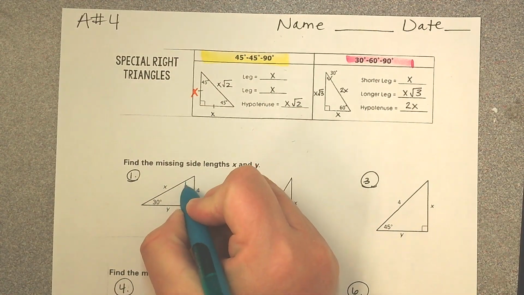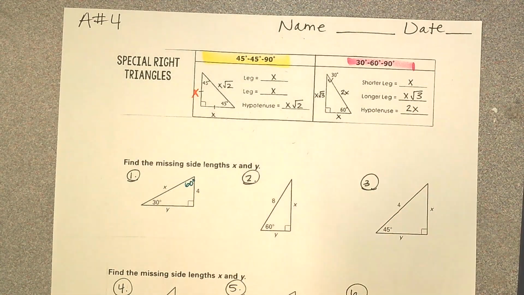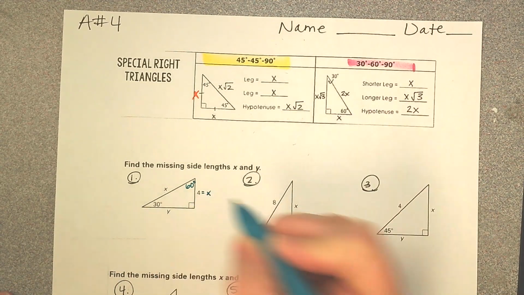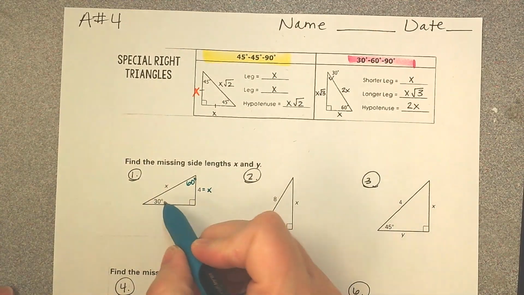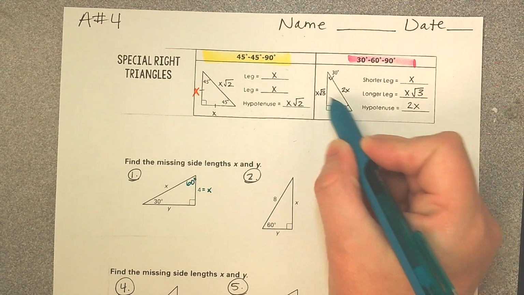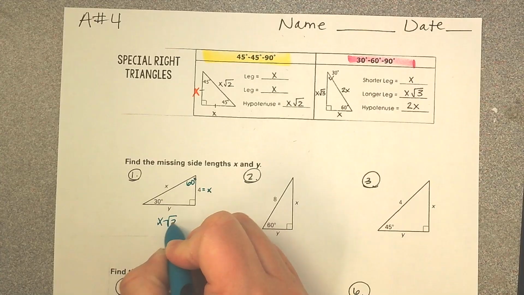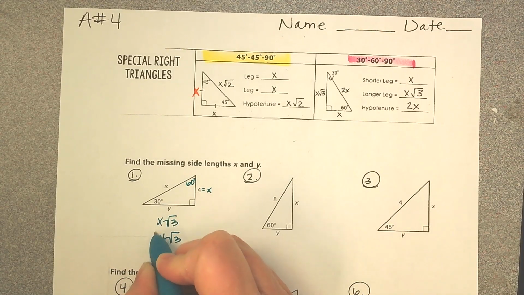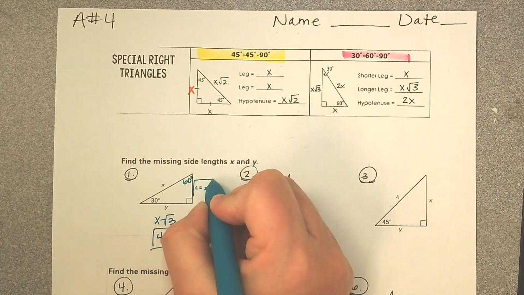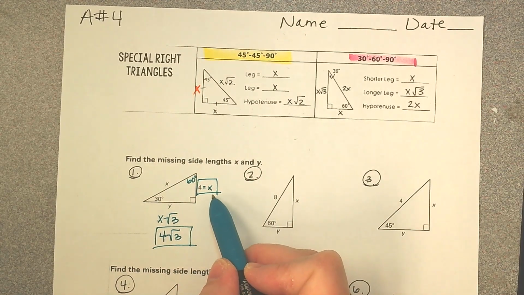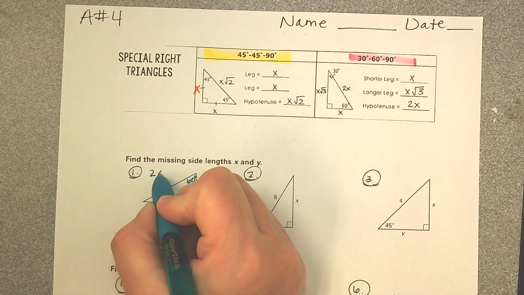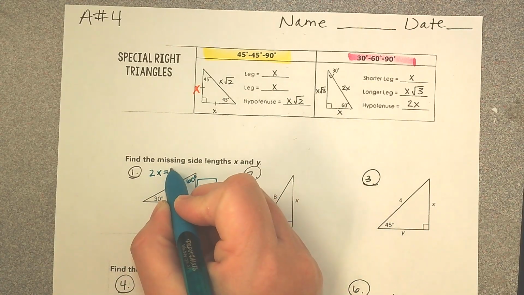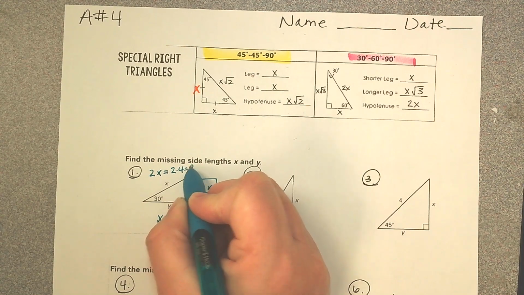So, like I said, this is 30, 60, 90. Across from the 30-degree angle is X. So that tells us that X equals 4. Across from the 60-degree angle is X times square root of 3. So if this is X, then X times square root of 3 is 4 times square root of 3. And the hypotenuse is 2x. If x is 4, what's 2 times x? Right, 2 times 4 is 8.